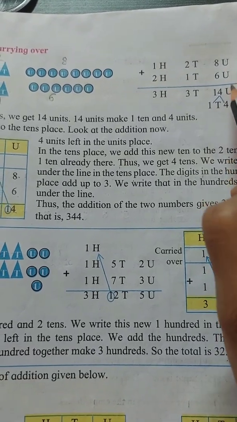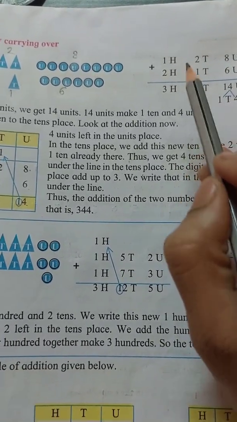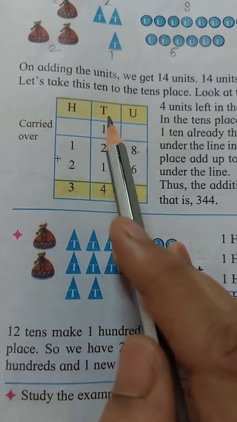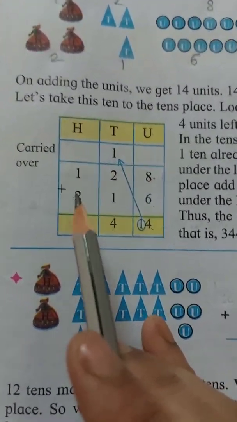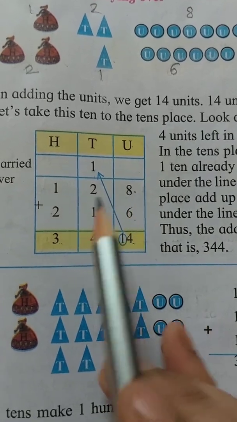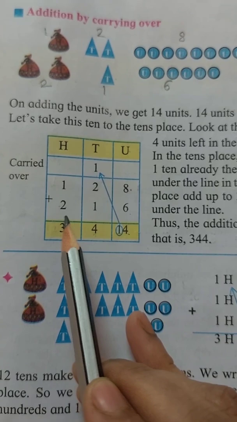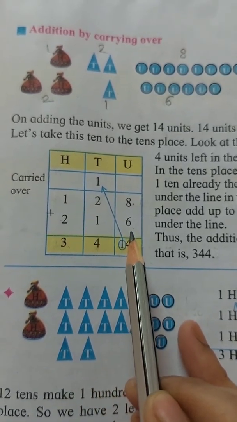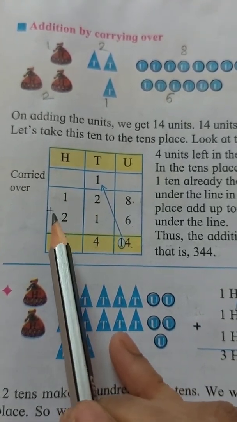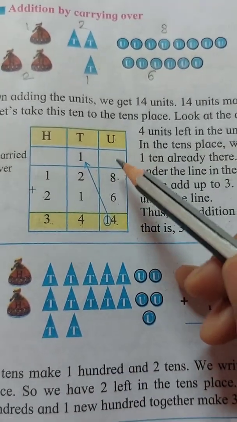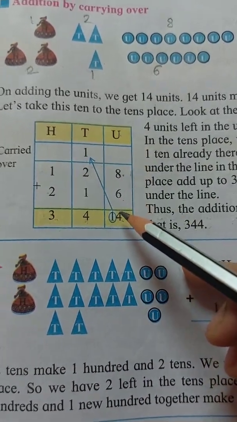So instead of writing units, tens, hundreds, we write it in this form. So we place the numbers 128 and 216. We add them, put the plus sign. Now see, addition of the numbers, we begin always with the units place.